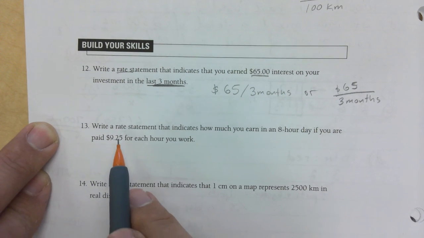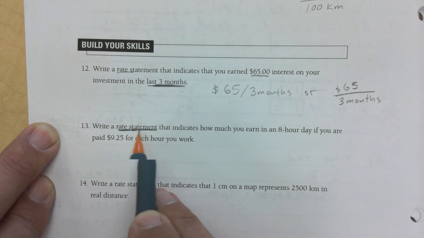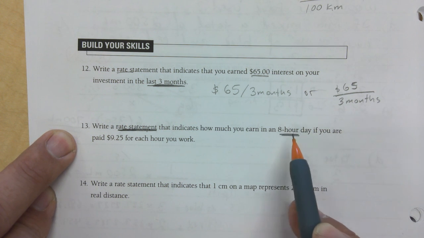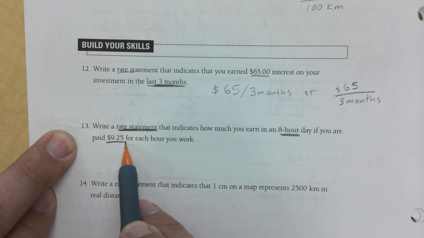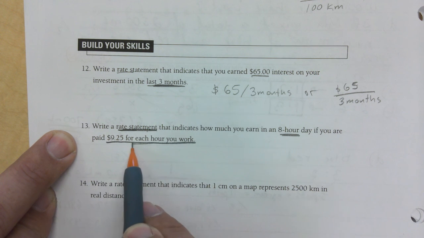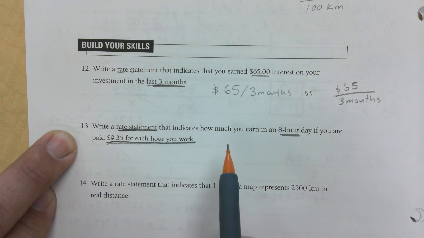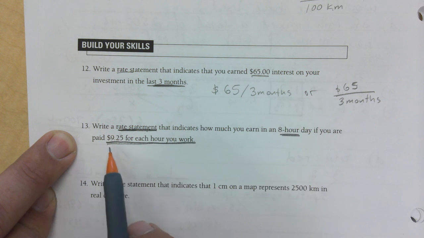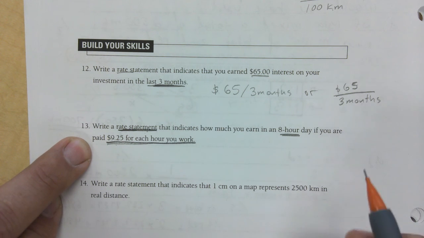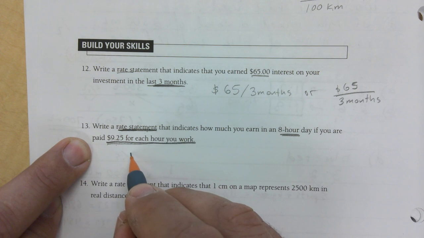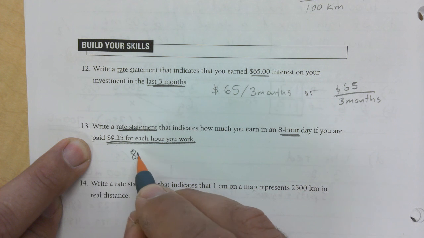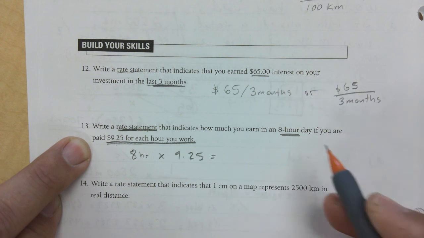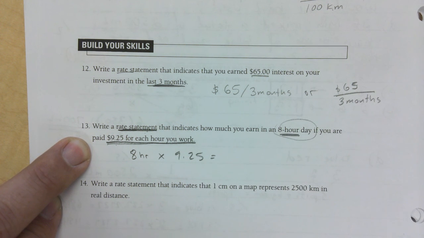Okay. Write a rate statement, there it is again, that indicates how much you earn in an 8-hour day if you're paid $9.25 for each hour. So we need to find out 8 hours times 9.25 basically, to find out what an 8-hour day would give us, right?